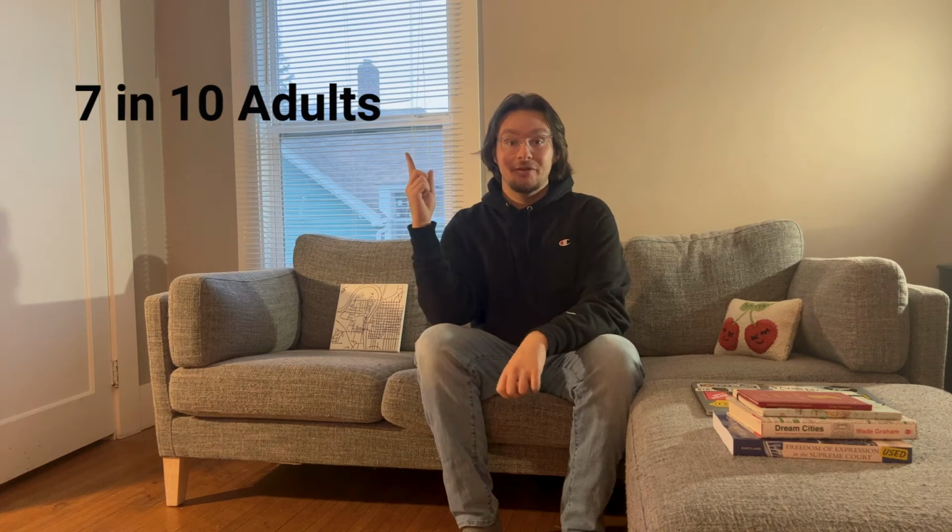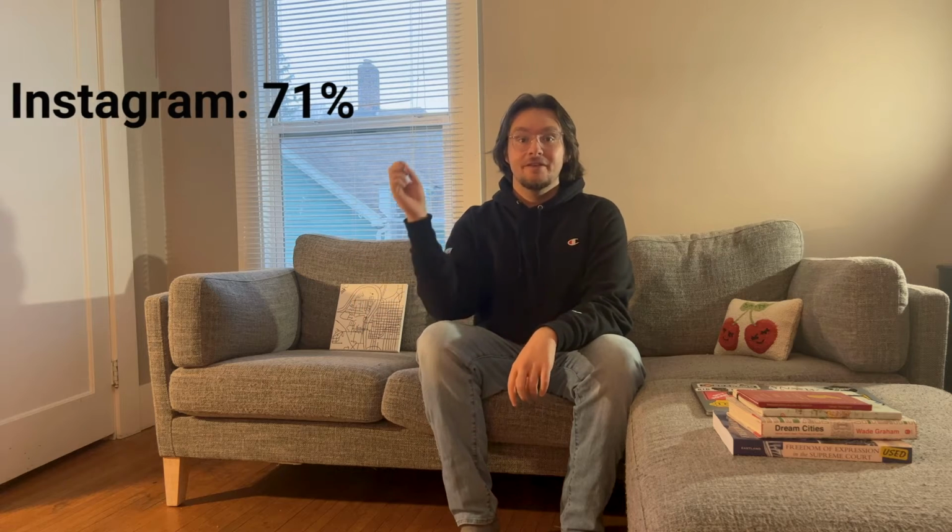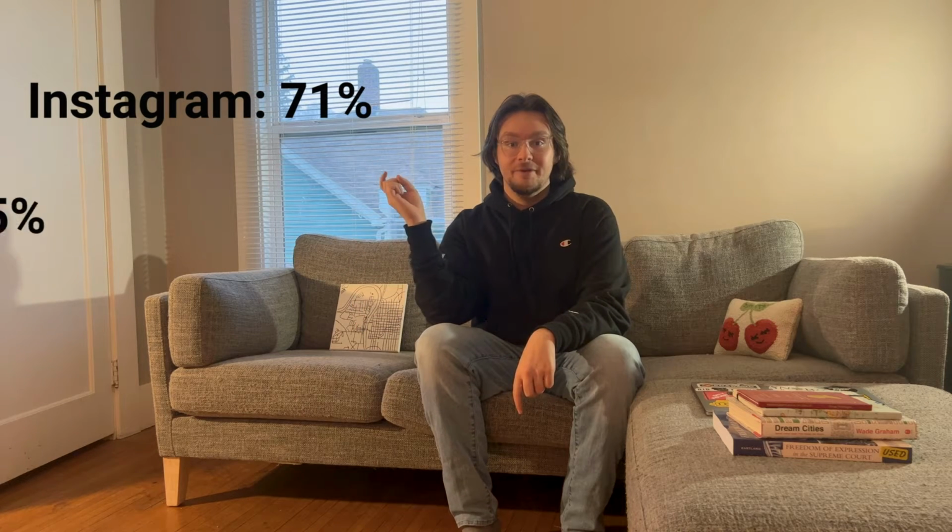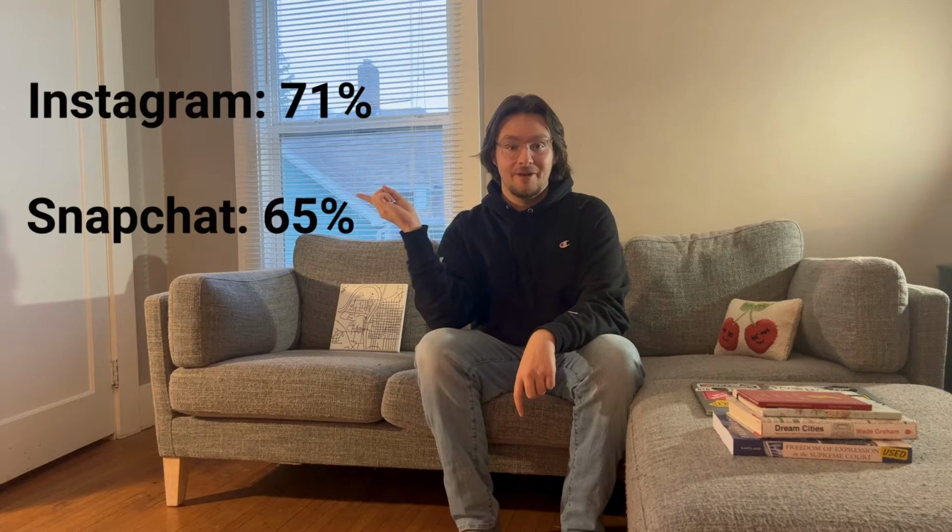7 in 10 adults use social media today, and out of 18 and 29-year-olds, 71% of them use Instagram and 65% of them use Snapchat. That'll be important for your cause later. I specifically mention Instagram and Snapchat because you could argue that they're some of the hotter platforms out there right now for our age group. But the main takeaway from all this is social media is needed to ensure that the most people know about your cause as possible.